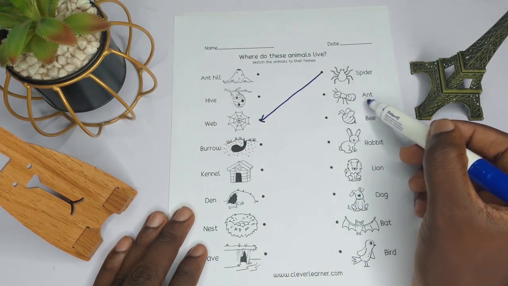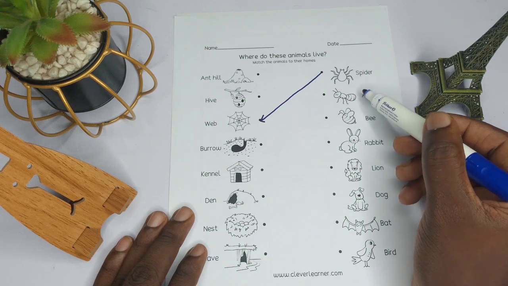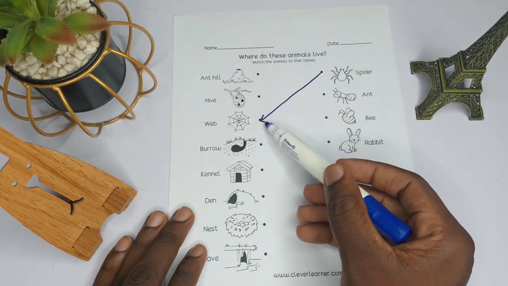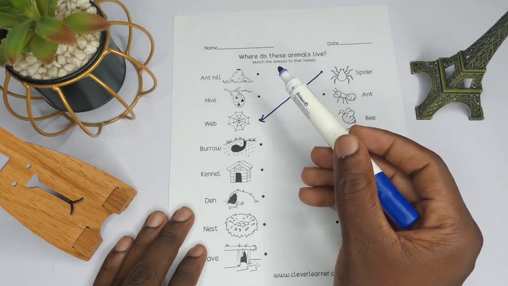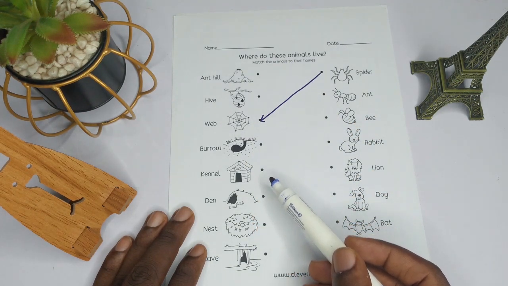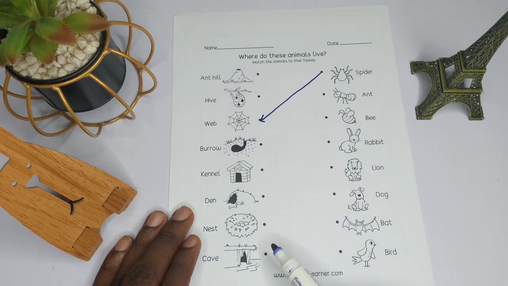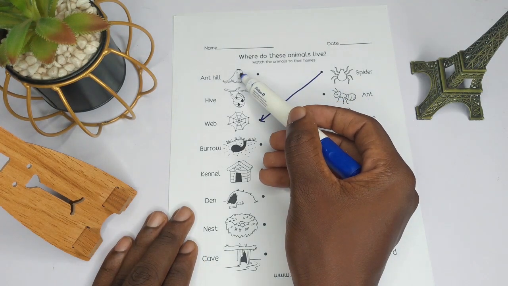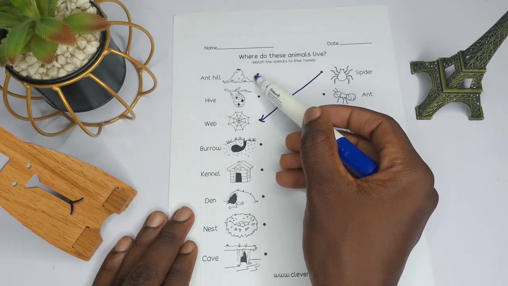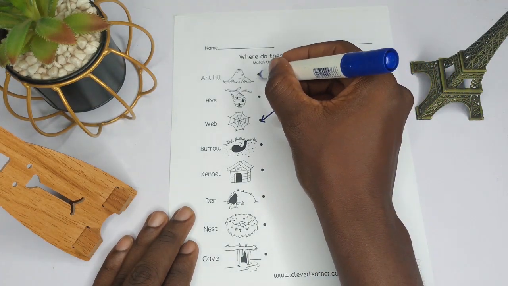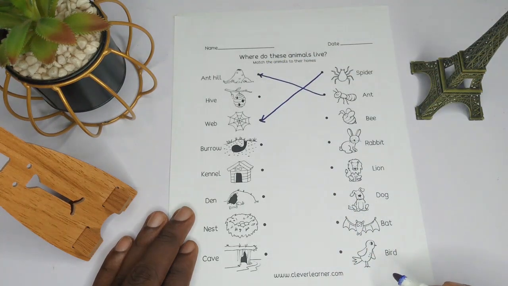The next organism is an ant. Where does an ant live? Does it live in an ant hill, a hive, a web? The web is already taken out, so we can leave that. Does it live in a burrow? Does it live in a kennel, a den, a nest, or a cave? An ant lives in an ant hill. So I'll connect from the ant to the ant hill over here.